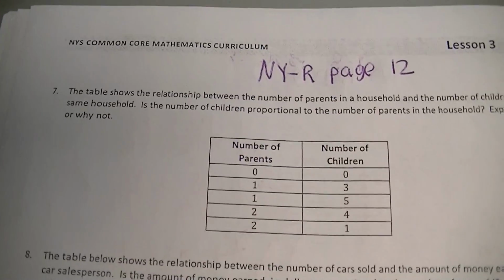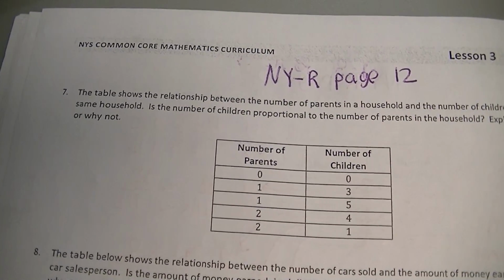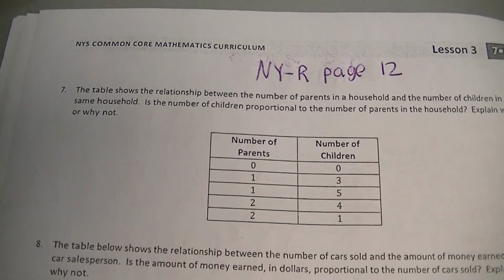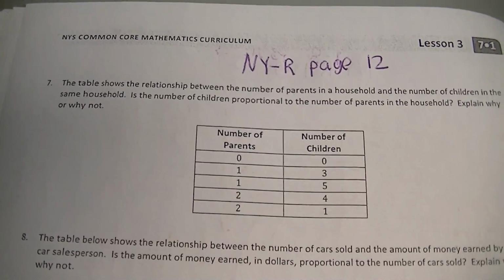So number 7: the table shows the relationship between the number of parents in a household and the number of children in the same household. Is the number of children proportional to the number of parents in the household? Explain why or why not.